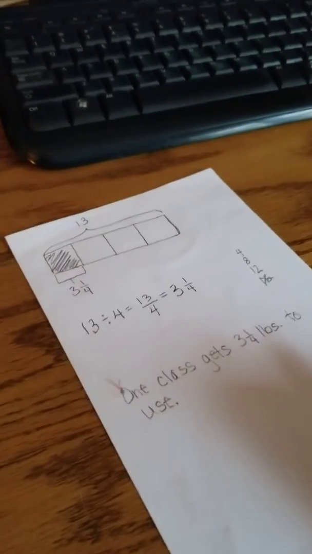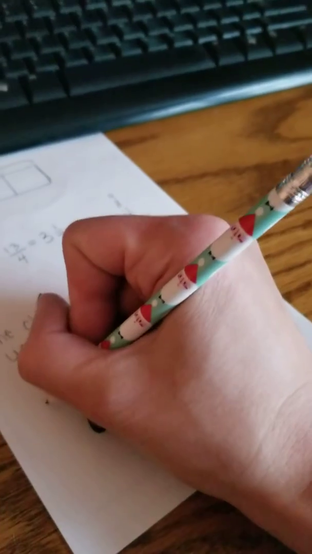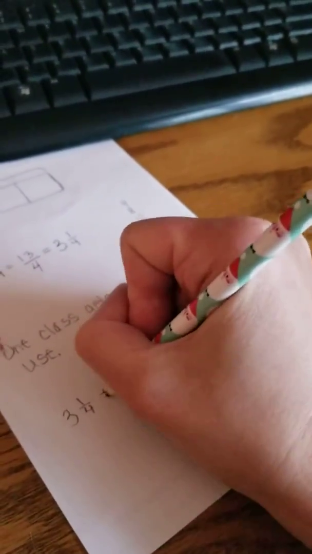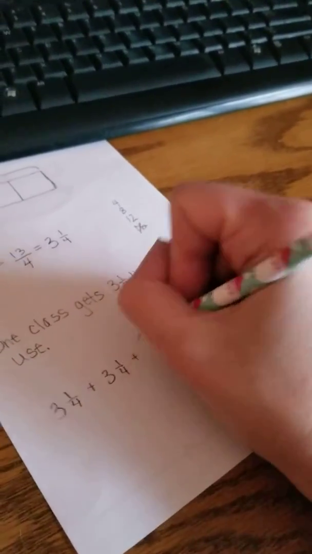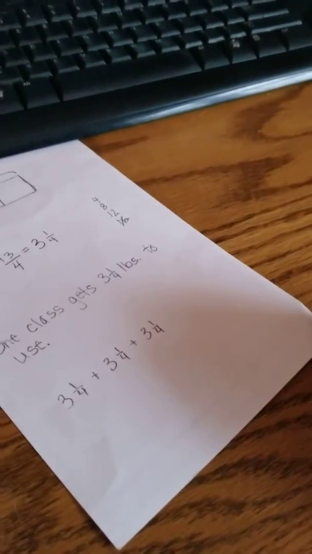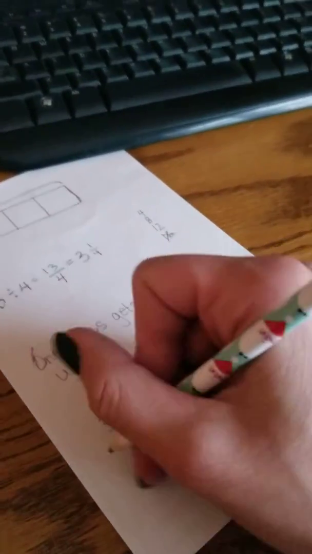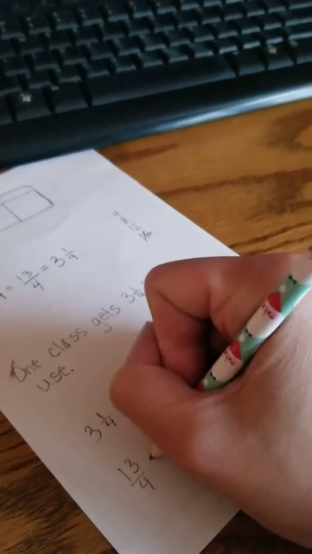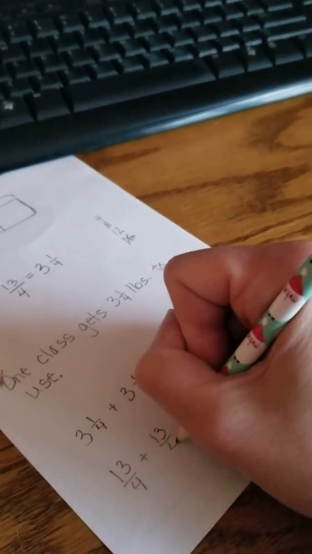Okay. So we can set that up a couple different ways. We could do 3 1/4 plus 3 1/4 plus 3 1/4. Okay, that's one way. We could use our improper fraction and do 13/4 plus 13/4.